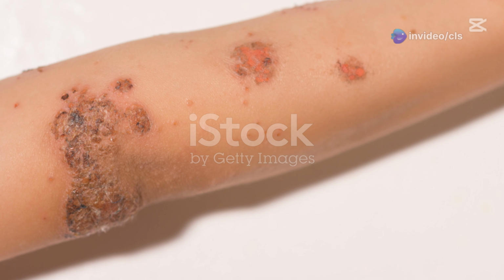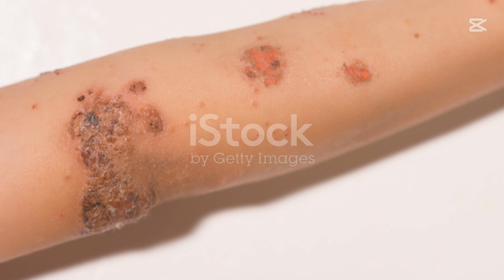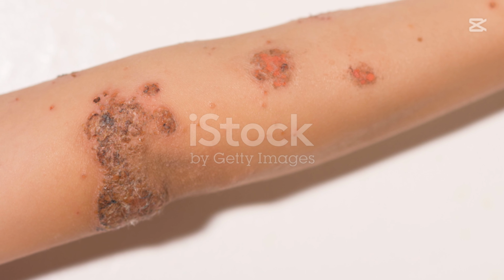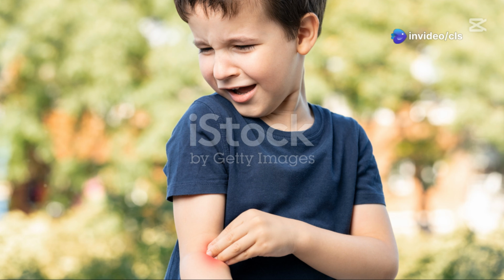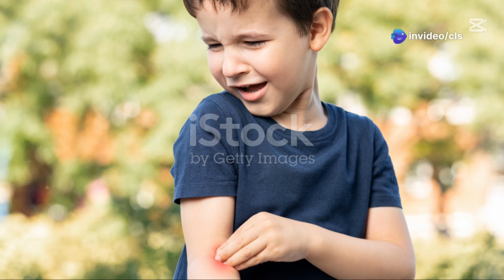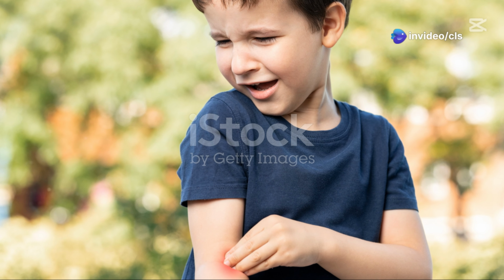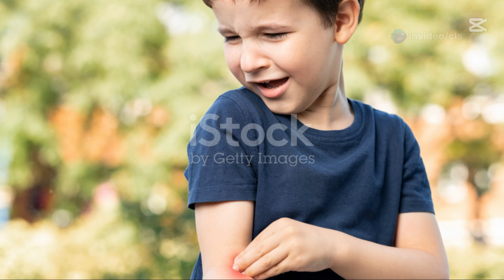Impetigo causes sores on the skin, often around the nose and mouth. These sores start as red spots and quickly develop into blisters that can burst, leaving a yellowish crust. These sores can be itchy and uncomfortable, leading to scratching that can further spread the infection to other parts of the body or to other people.